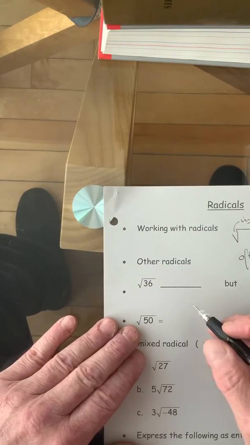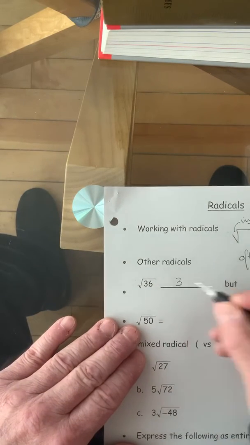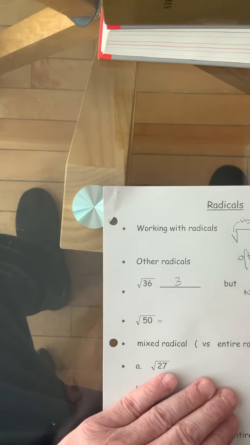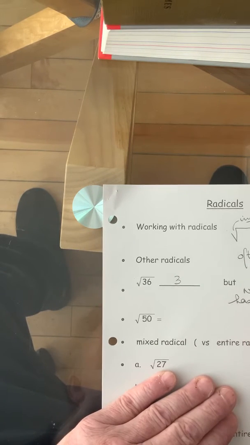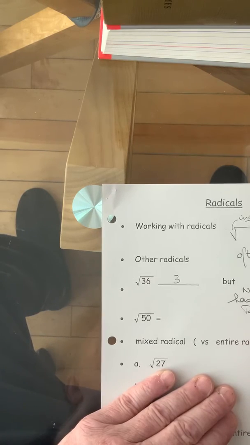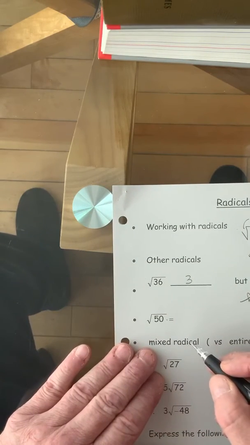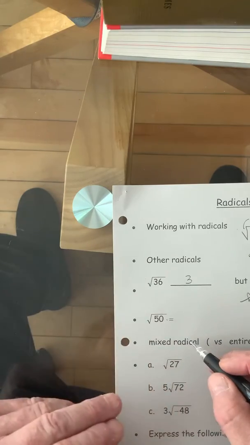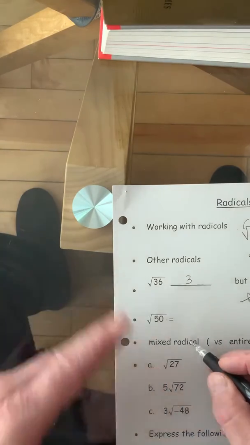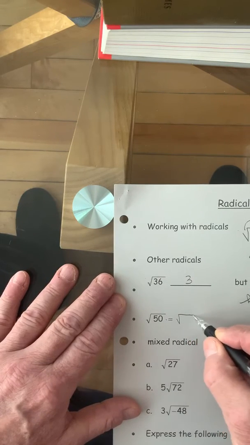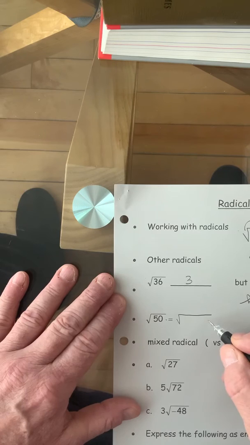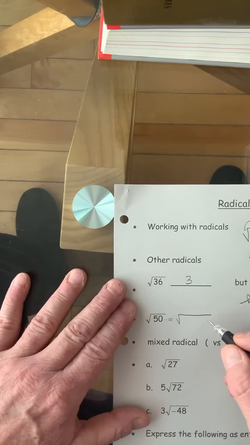Other radicals. The square root of 36 is 6. But not everything has a perfect root. 50. I don't know the square root of 50. It has one, 7 point something something something, but we want accurate answers. So what we do is we take 50 and break it into numbers we know the square root of.